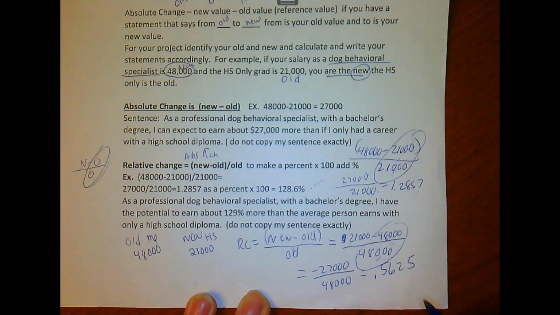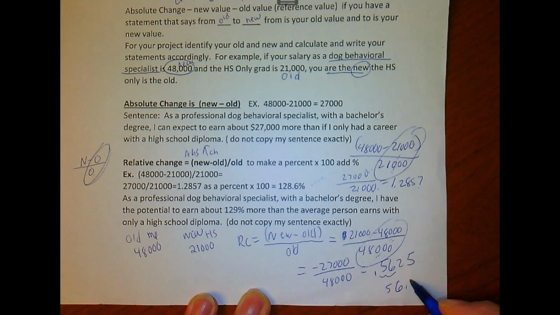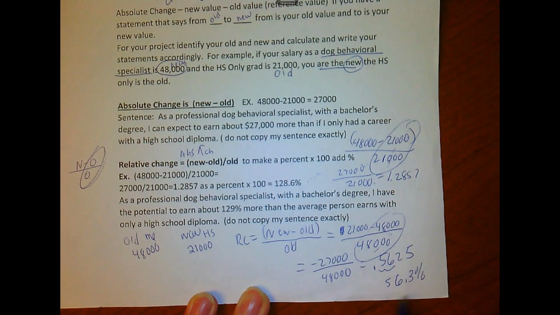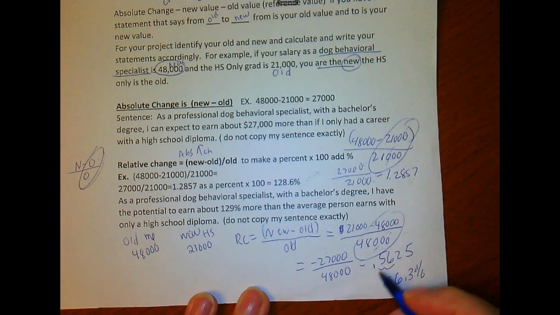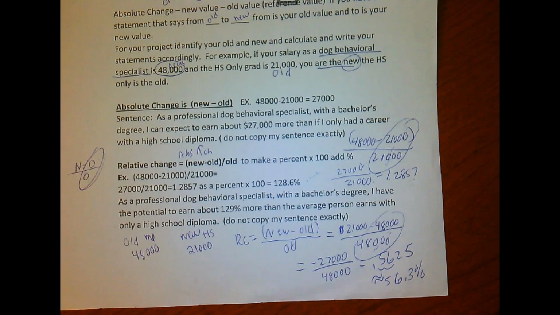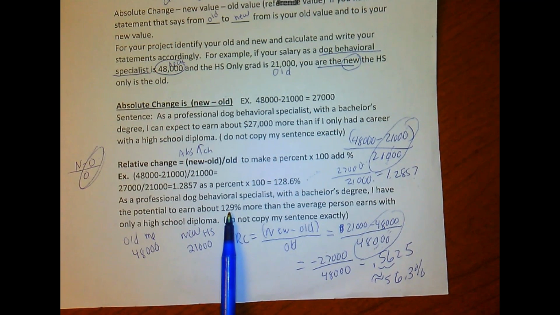And so was Kim. You can see it changes as a decimal, 0.5625, as a percent, about 56.3%. So your sentence would change very much. It would not use this number, this percent.